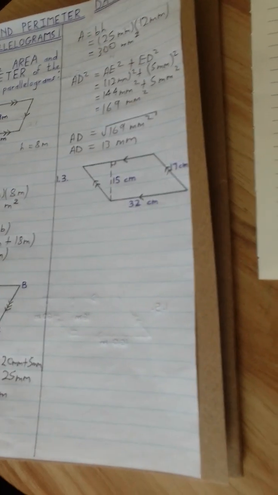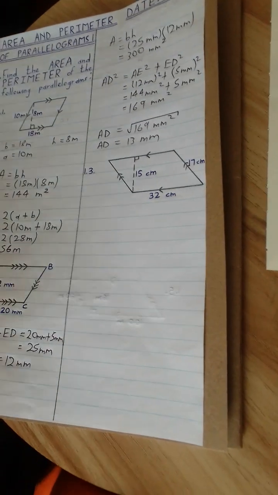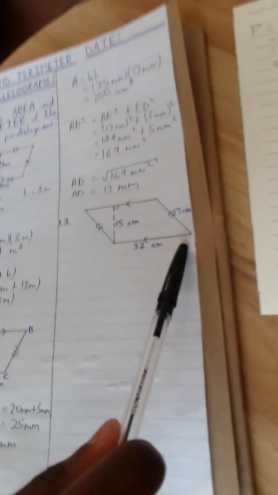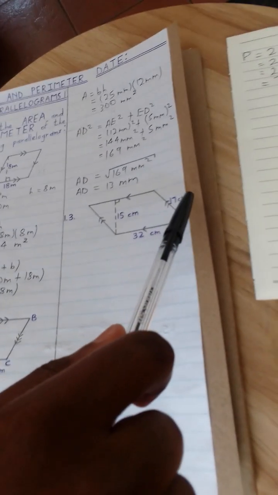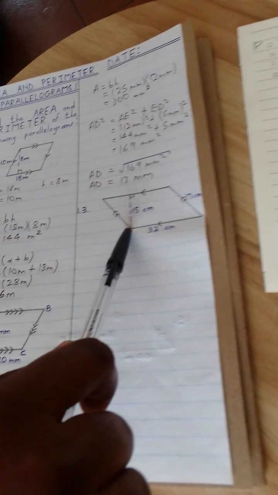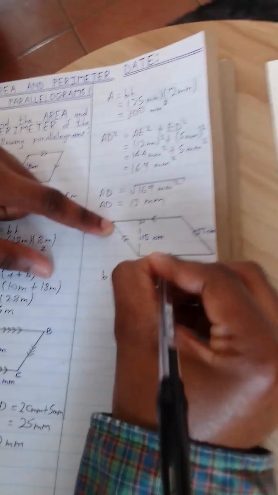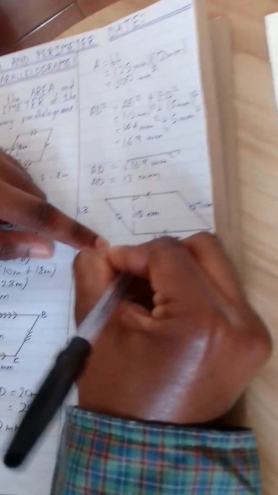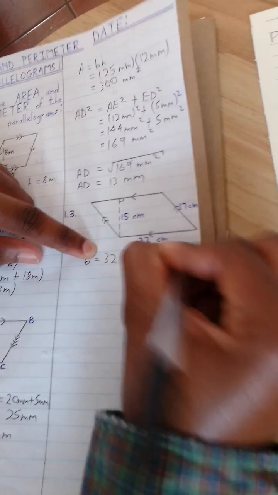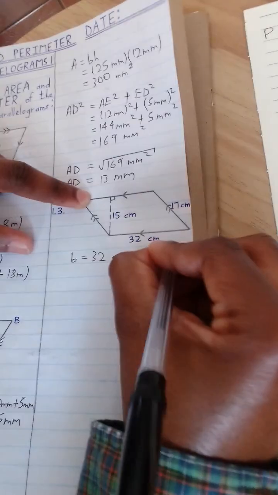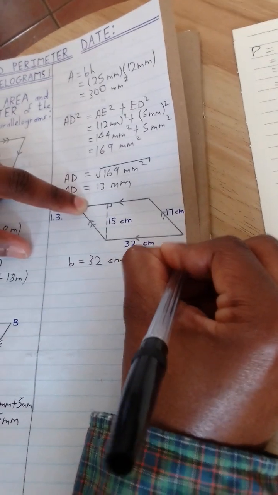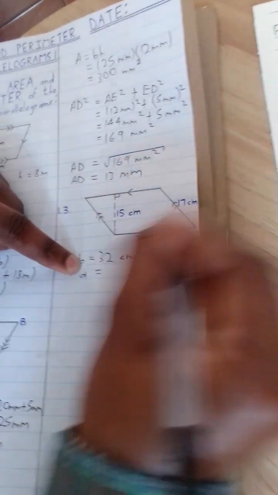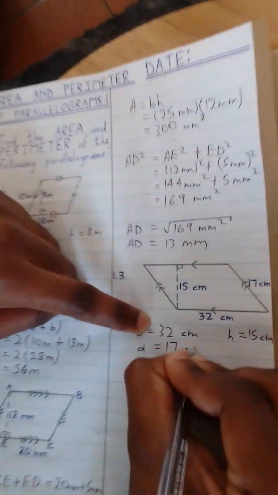So 1.3, you have that parallelogram. This side is 32 centimeters, this side is 17 centimeters, and this side is 15 centimeters. So once again, start with the base. It's 32. If this is 32, this is also 32. Perpendicular height, it's 15 centimeters. And on the other side, A is 17 centimeters.